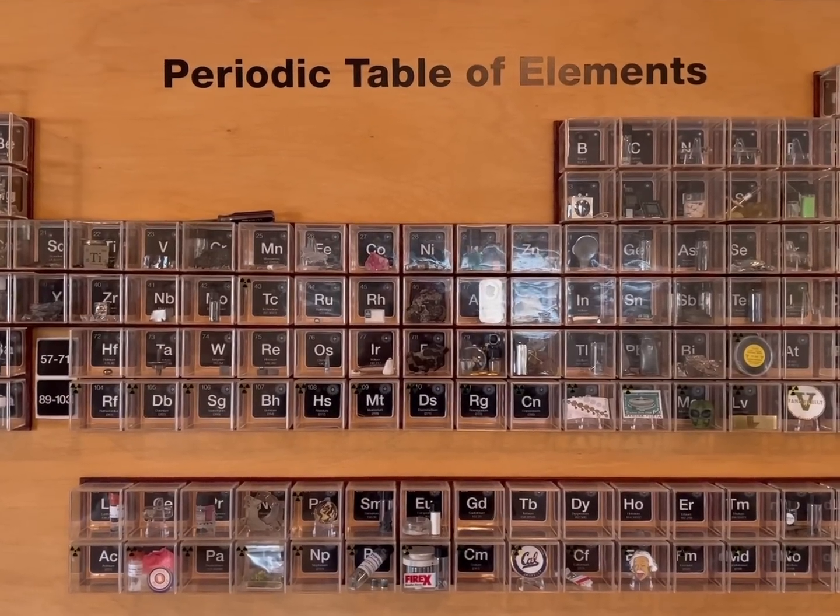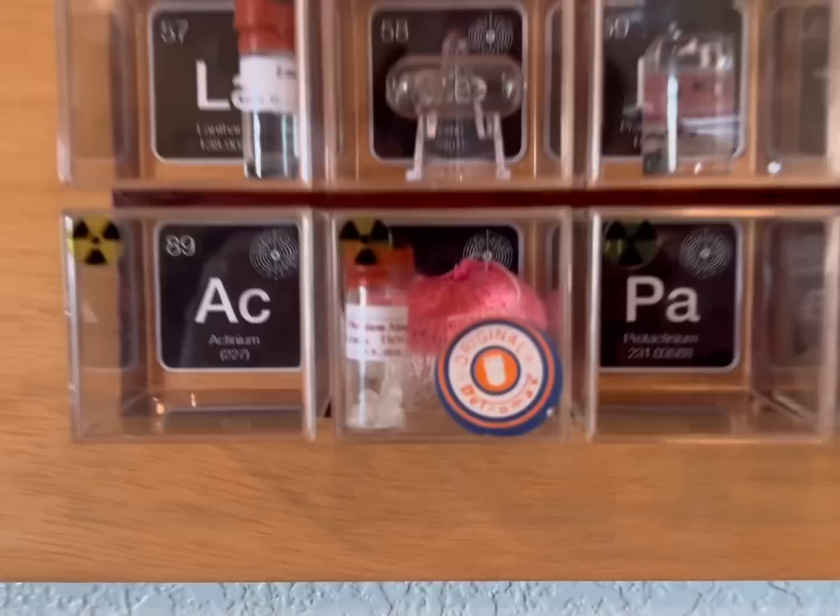Living periodic table, and today we're going to talk about thorium.